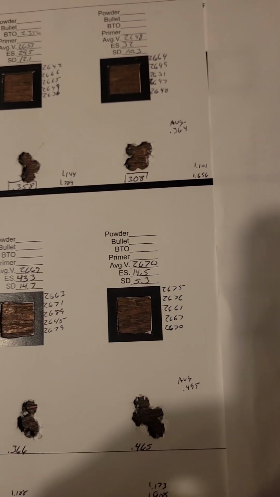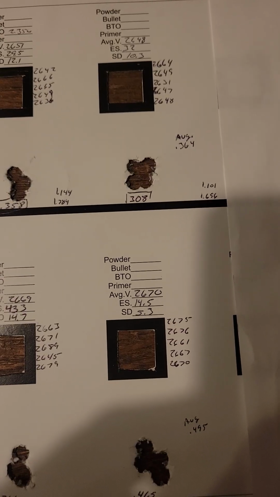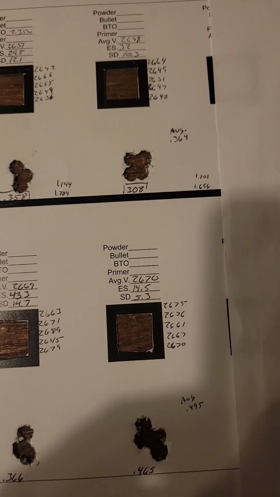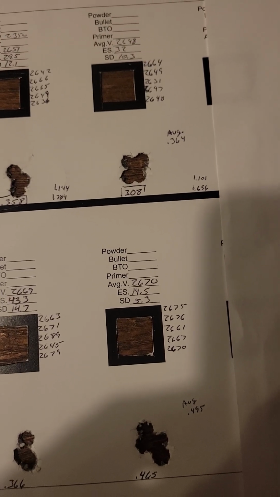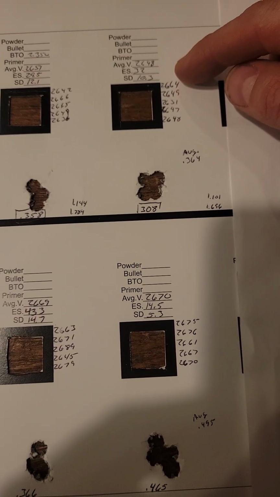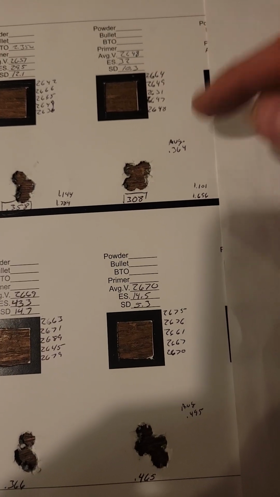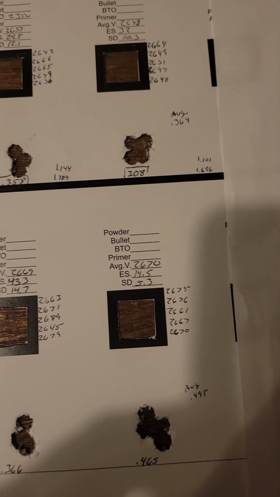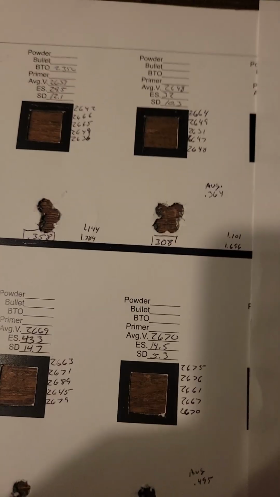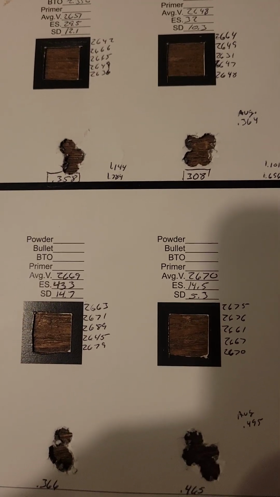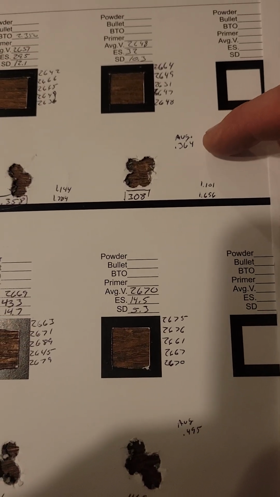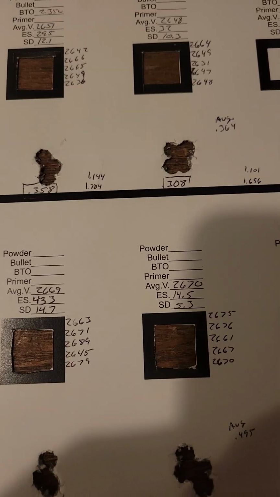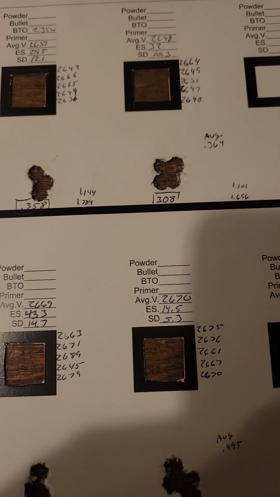So if we go over to shots 15 through 20, you can see they kind of diverge a little bit. We got an ES of 32 and an ES SD of 10, and then this one is 14.5 ES and 5.3. So this looks better, but our average group size is 0.364 and 0.495. So maybe at that point we want to say, yeah, this one's better.